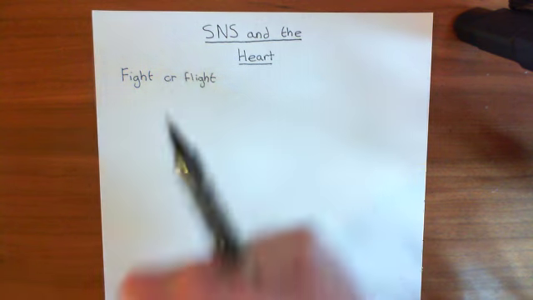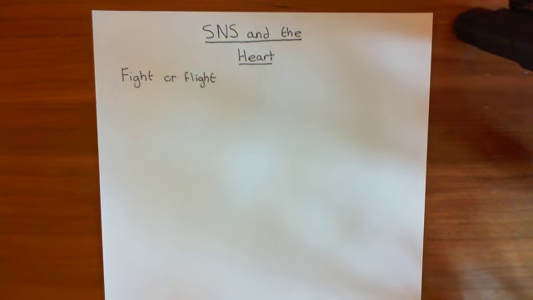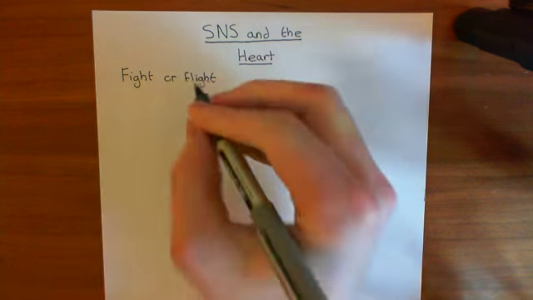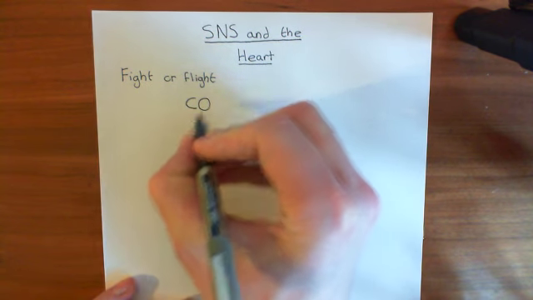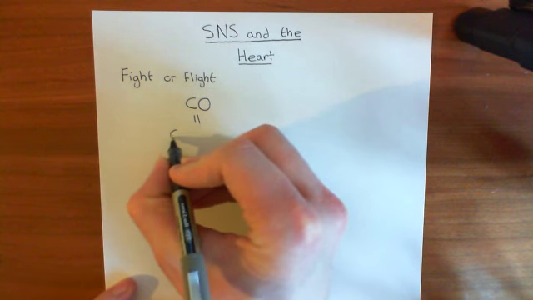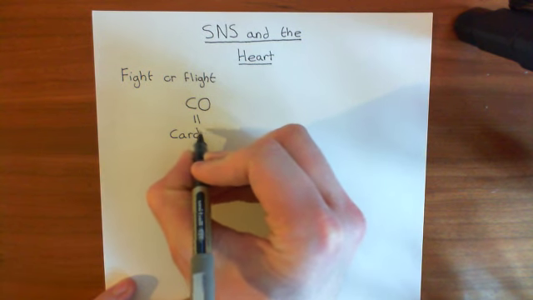Well, if we're going to fight or run, we're going to be using our skeletal muscle more, so we're going to need a greater delivery of nutrients to the skeletal muscle, which means we're going to need a greater cardiac output. The heart is going to need to pump more blood through it in a certain amount of time. So the amount of blood that the heart pumps through it in a minute is known as the cardiac output, and is often denoted just as CO.